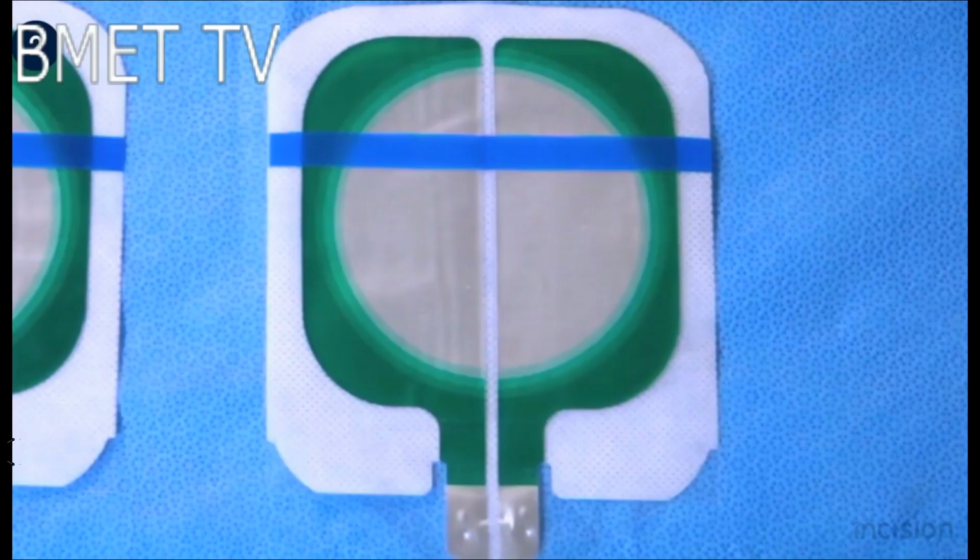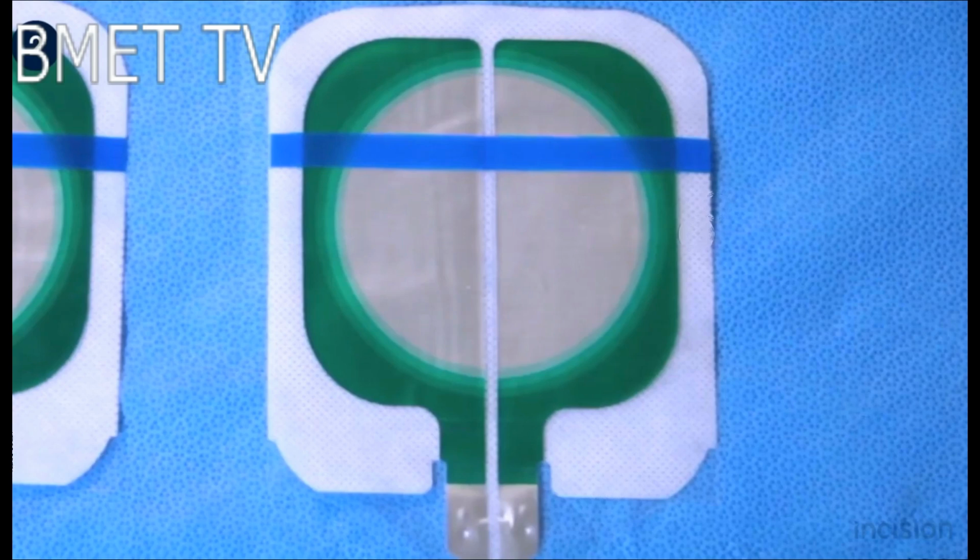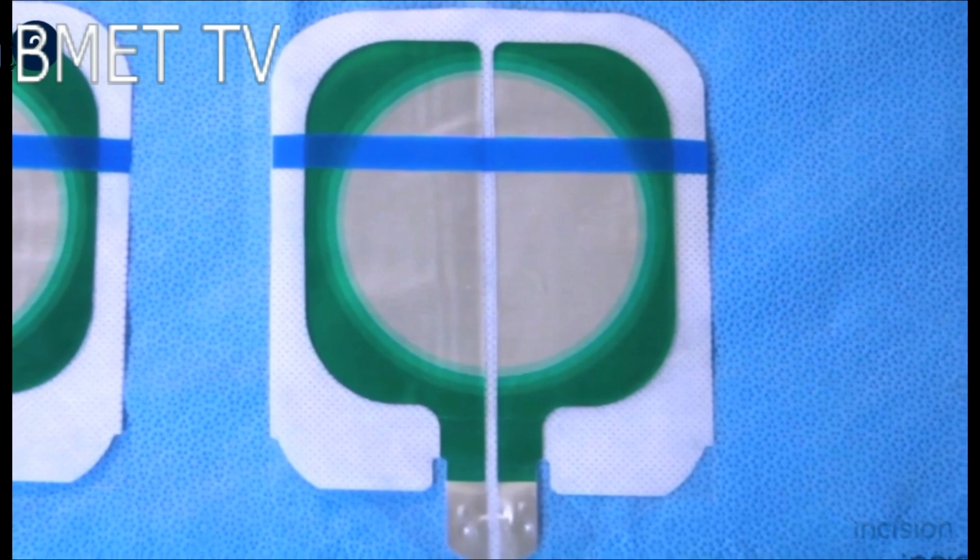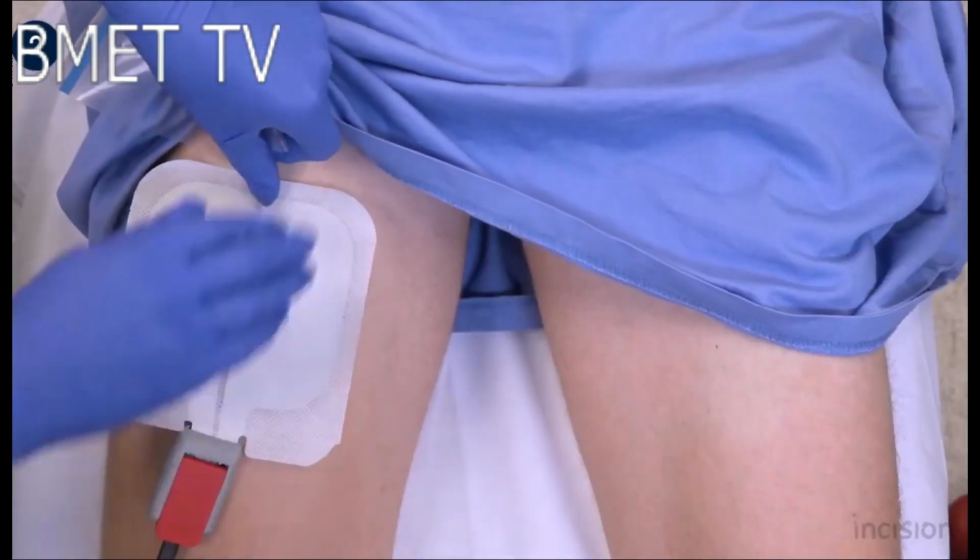There are two types of grounding pads in ESU. One is disposable, and the second one is reusable pads. Disposable grounding pads are made of a plastic base material that is covered with a metal film that serves as the actual electrode surface. Covering the metal surface is an adhesive gel layer that can easily be attached to the patient's skin. Also referred to as single-use pads or sticky pads, the disposable grounding pad must be large enough to keep the current density low to prevent heat buildup that might result in a burn under the pad.